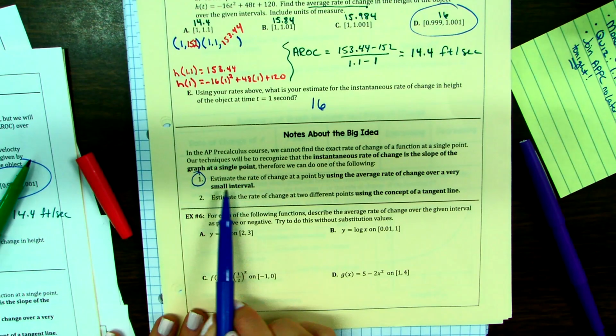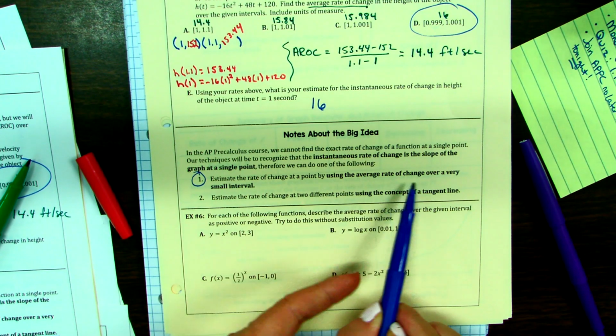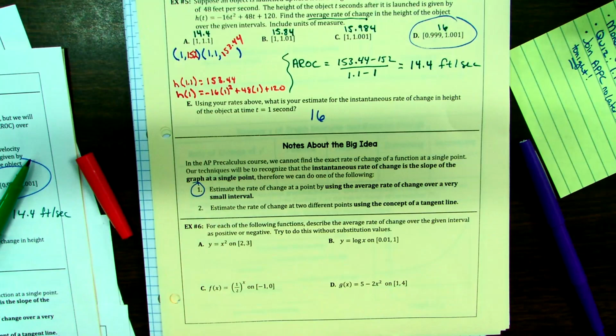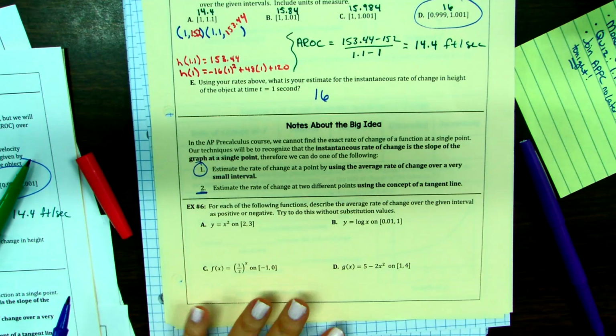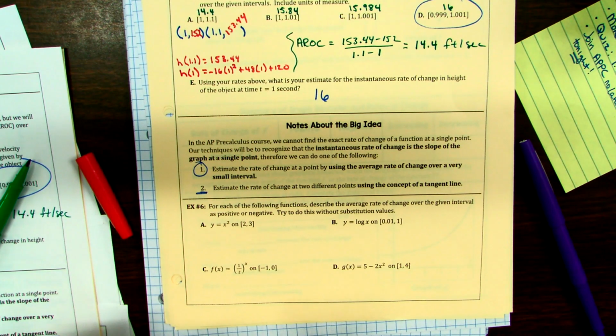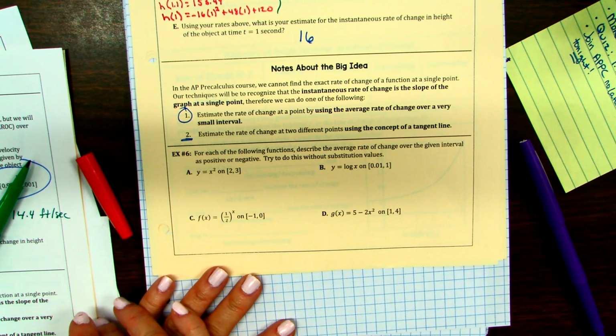So to find an IROC, one thing you could do, which you're not going to have to do, is to use the average rate of change over very small intervals and see what you get. There's a second way, which I'll show you on the next page. All right? But let's take a pause before I do that, and I want to show you these. These are kind of neat. This is where I'm going to show you some cool things on your graphing calculator, okay? So you're going to definitely use your graphing calculator for this.